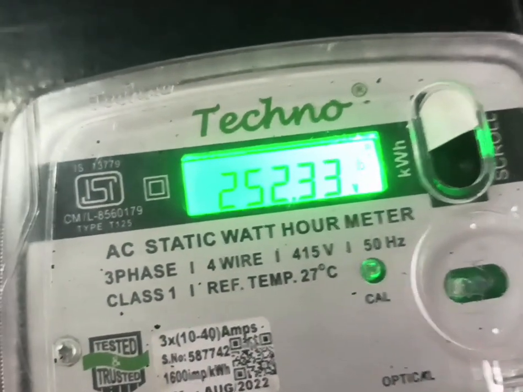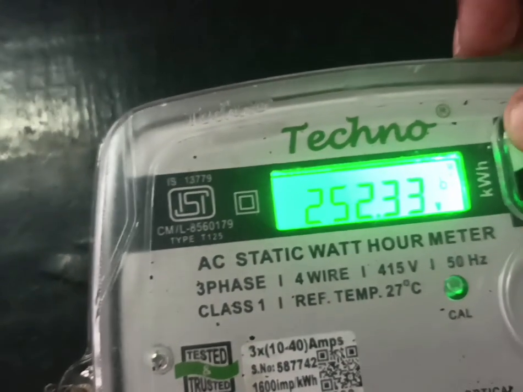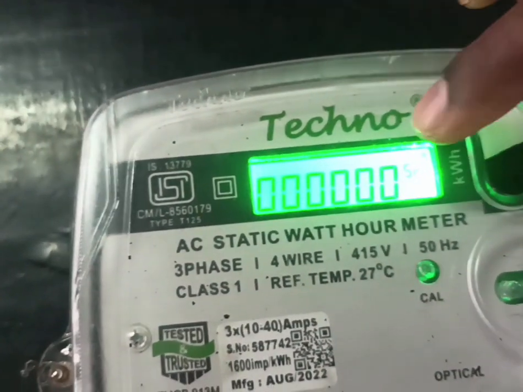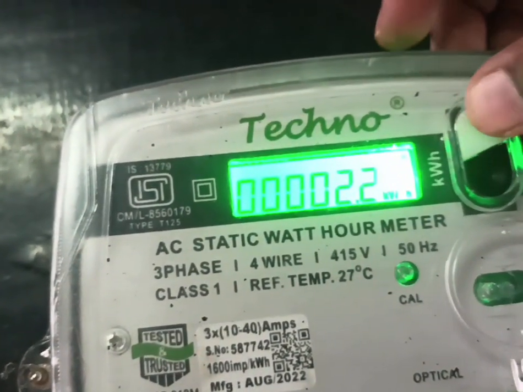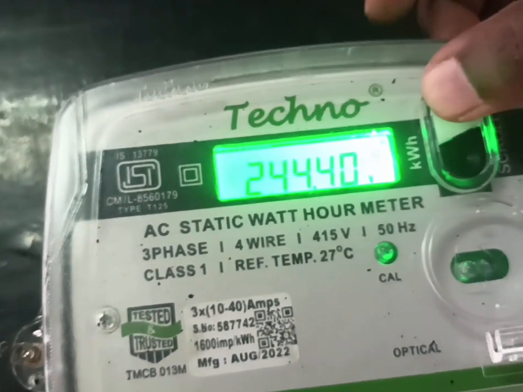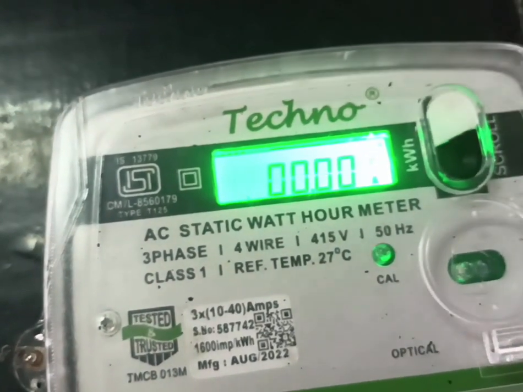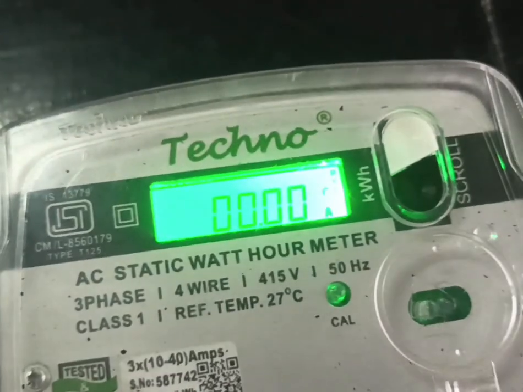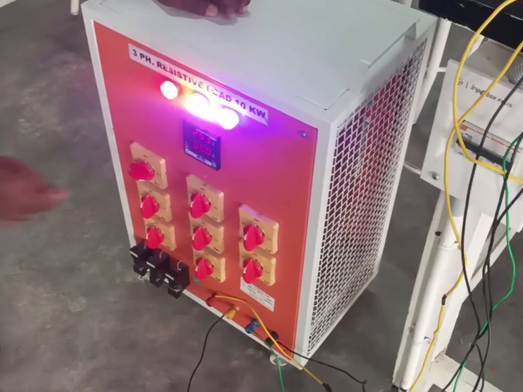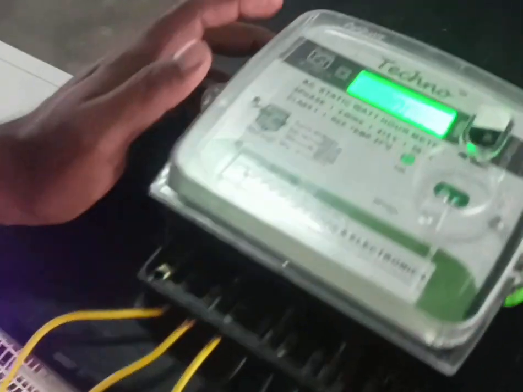If you check the current, it becomes 0 because we didn't give any load. If you switch on the load, what will happen, you will check in a practical manner. Now I am going to switch on one load. So the load is now on.